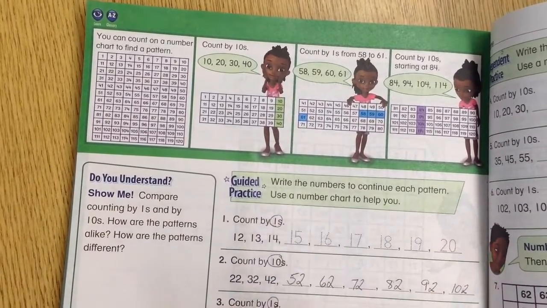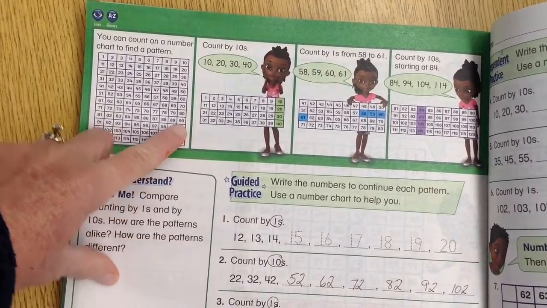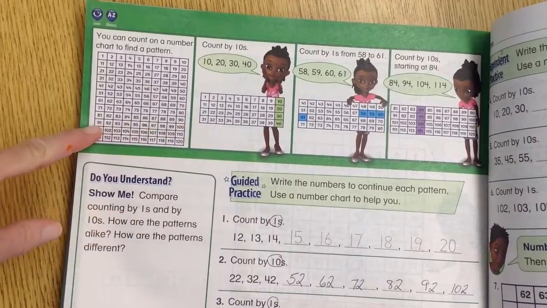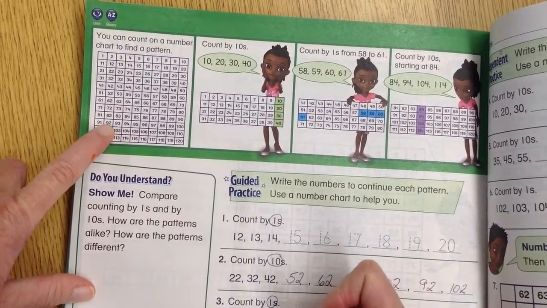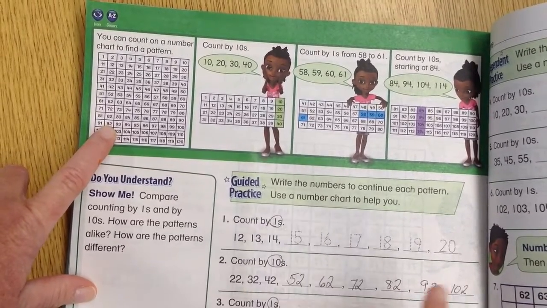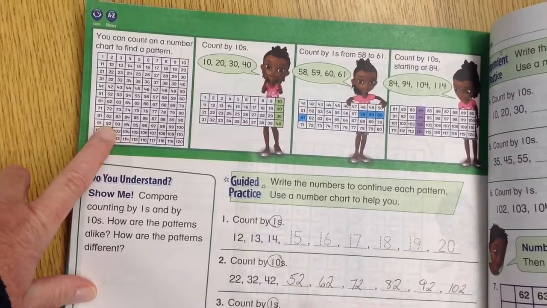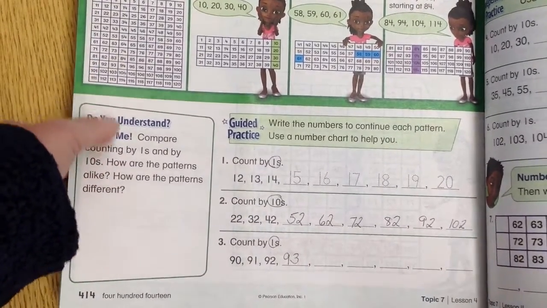All right, number 3, count by ones. So we're going to go across, starting at 90. Oh, but look, we're at the end, so we have to have our next one come down here. 91, 92, then we're just going to go straight across. 93, 94, 95, 96, 97, 98. Okay, so we can fill all those in just going straight across.